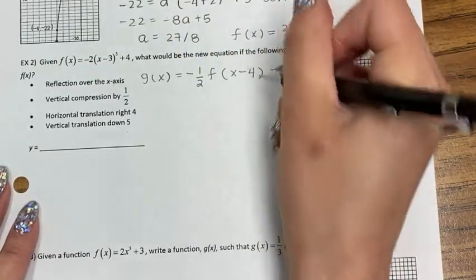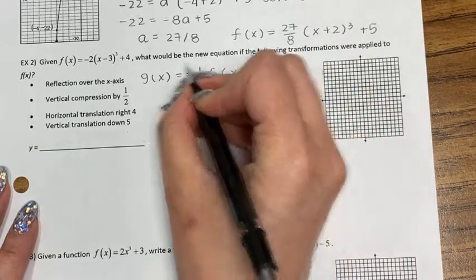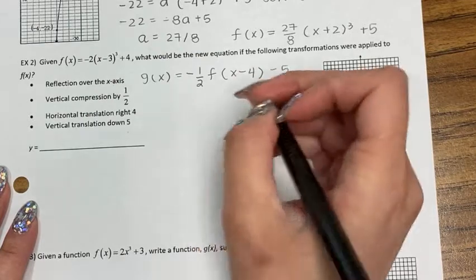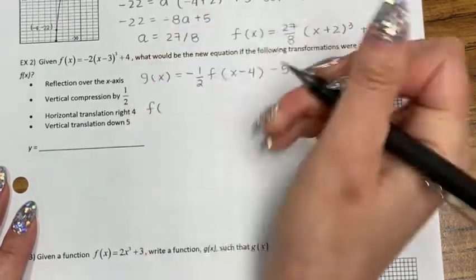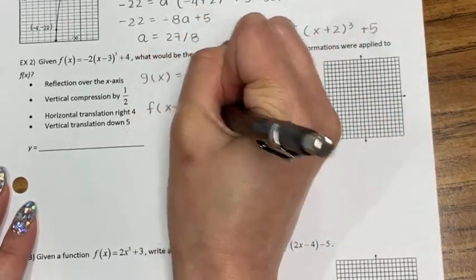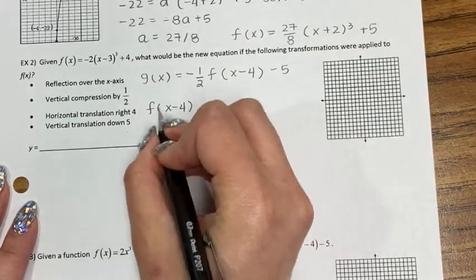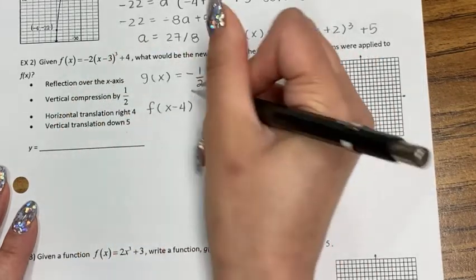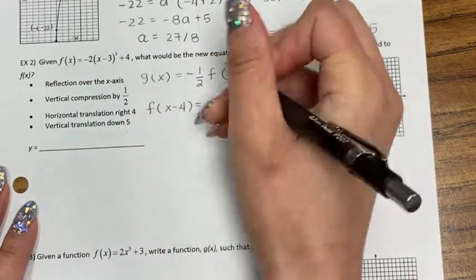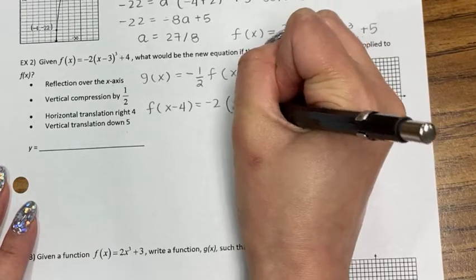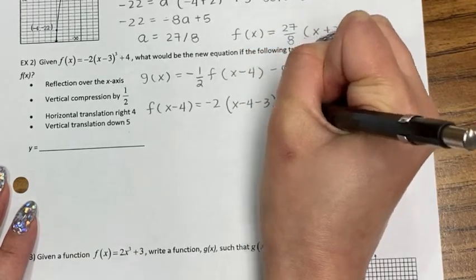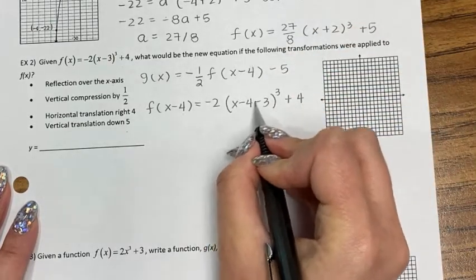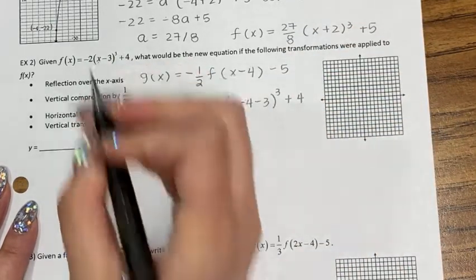Now, with this being said, that's not it. Why? I have f, and f is this. Therefore, the first thing that I want to find is f of (x minus 4). To get this one, I'm going to replace my x with x minus 4. So it's going to be equal to negative 2 times ((x minus 4) minus 3) cubed plus 4. As you can see, this x minus 4 replaces the x that I have over here.